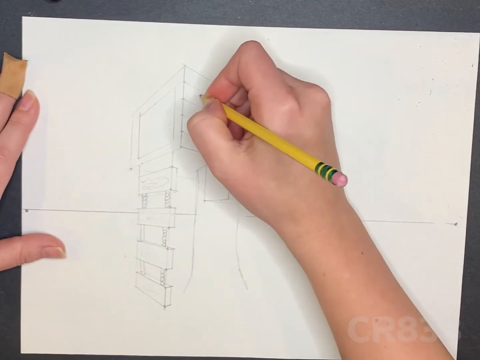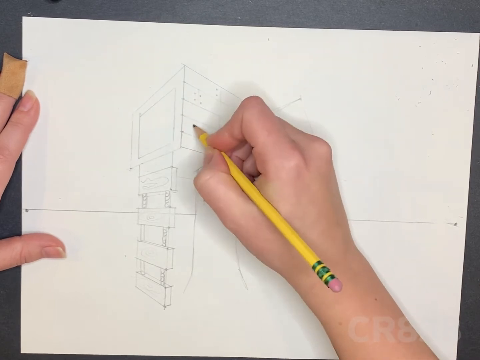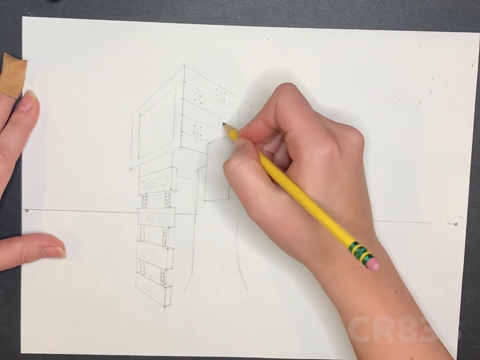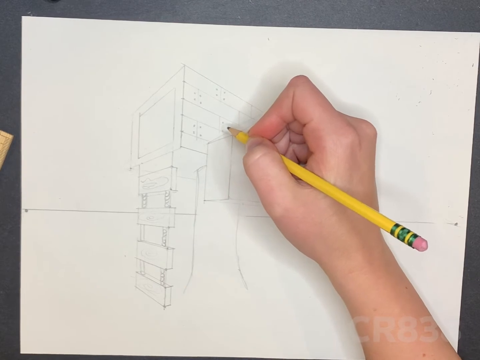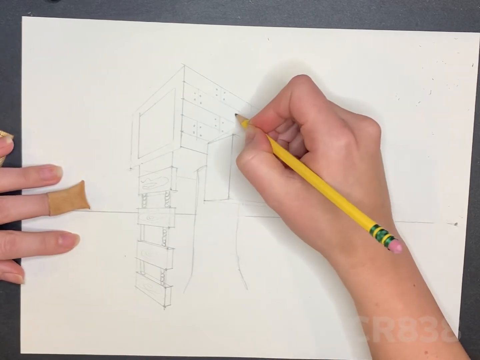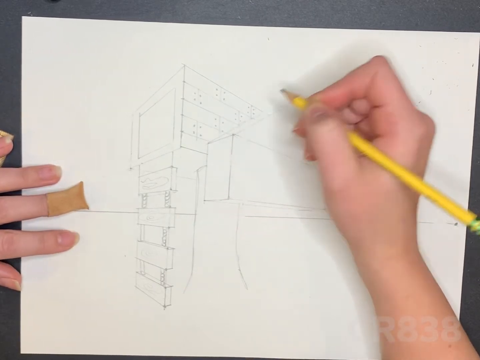Okay, it's a tree house, so there's probably some nails, so just one little detail I'm adding. And again, you are free to make yours unique. You do not have to draw the details that I'm drawing, but I'm putting in a little bit of nail work.